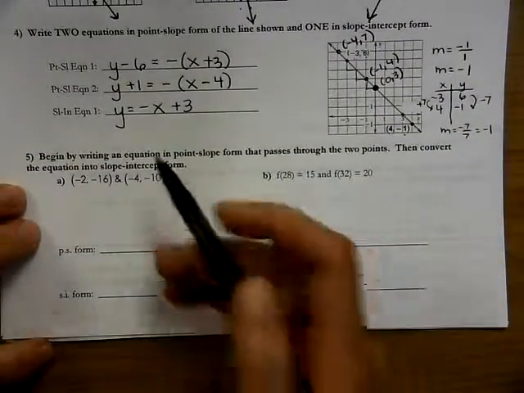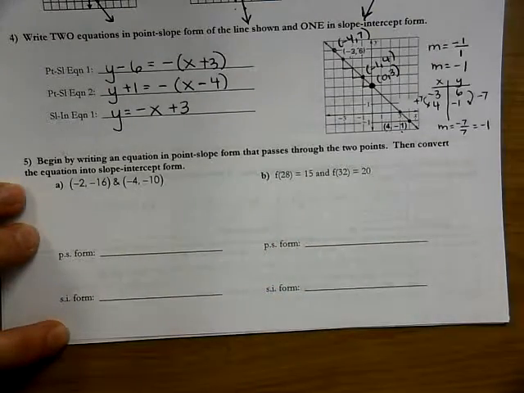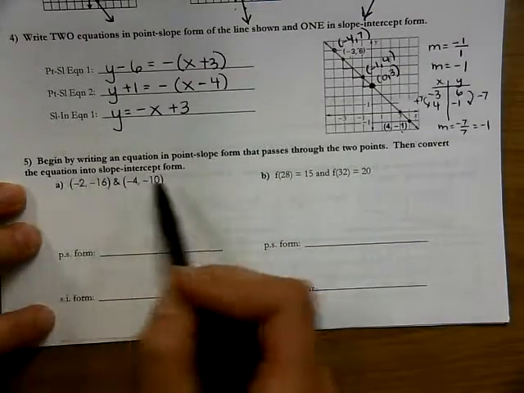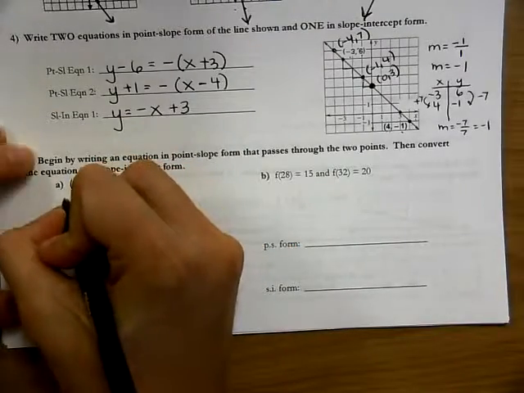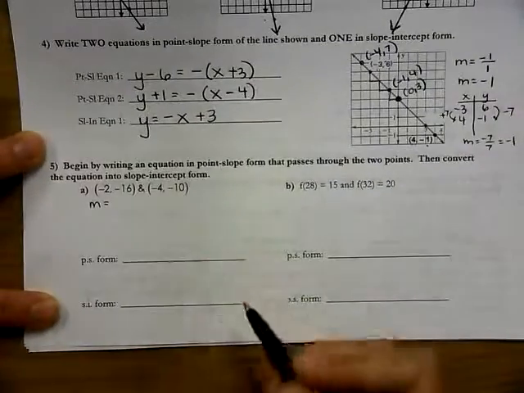Excuse me, scooching down here. It says, begin by writing an equation in point-slope form that passes through the 2 points, then convert the equation into slope-intercept form. Okay, well, I'm given 2 points. So I first need to find the slope. The slope will be equal to, we made a table over here, but I'm going to use the slope formula.